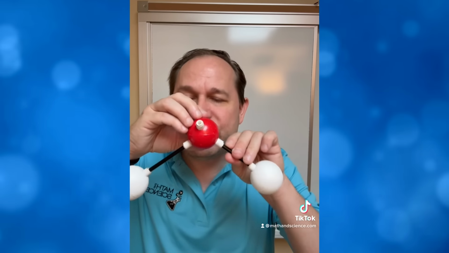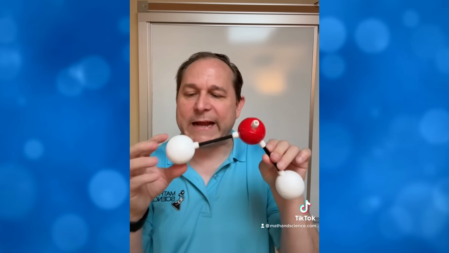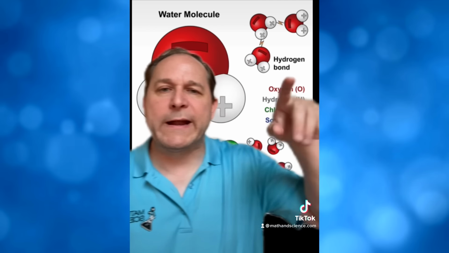So even though this molecule is neutral from far away, no charge, when you zoom into the oxygen, it's very slightly negative, and the hydrogens are very slightly positive. That's called polar, and it's critical. So here's what's floating around in your glass of water.